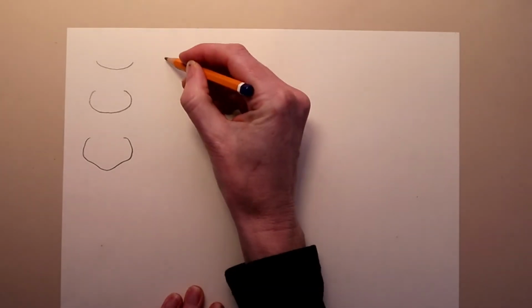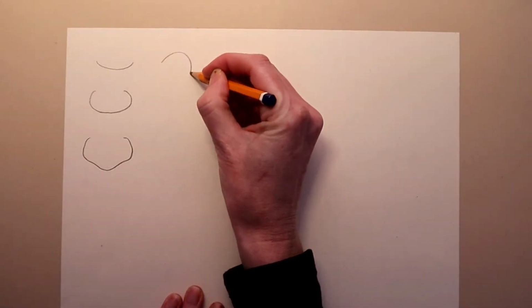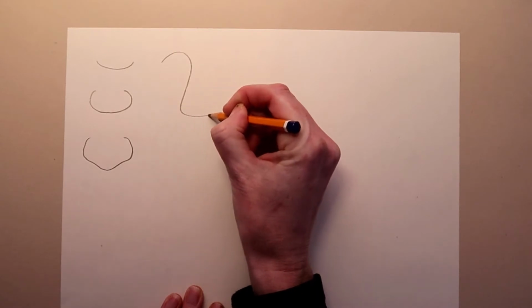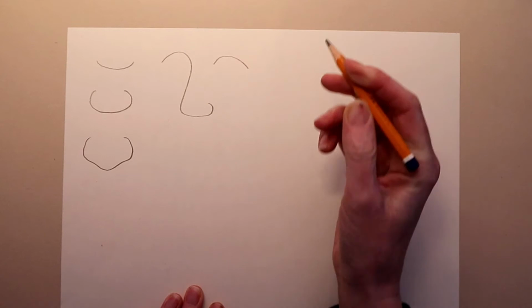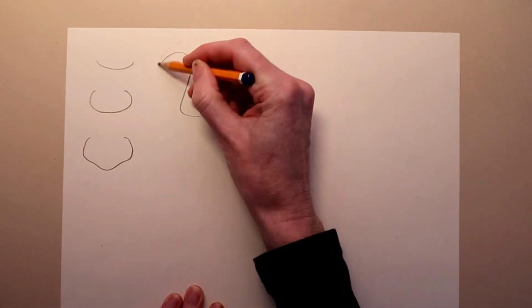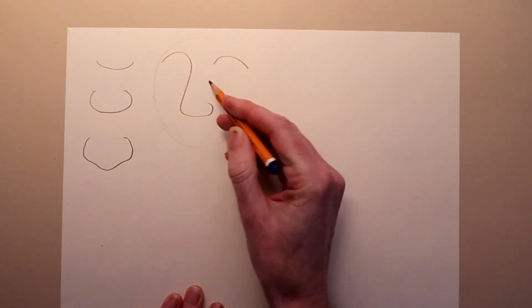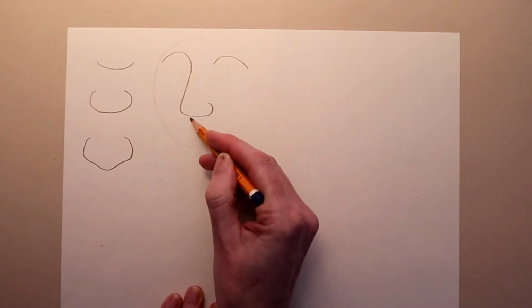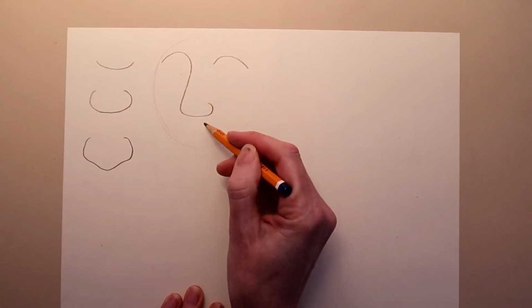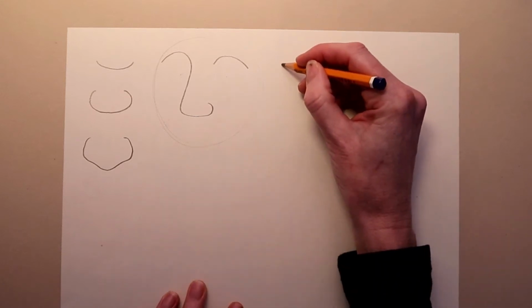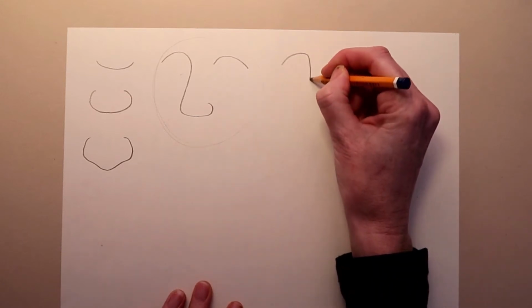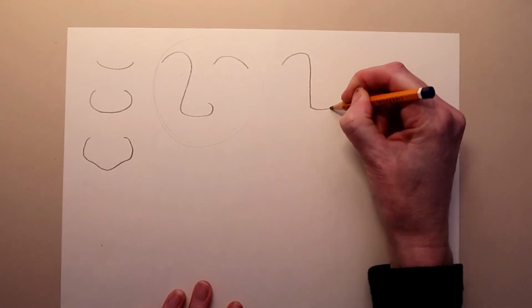Though I have seen many people do this type of nose, which is a bit impossible since the person is looking straight forward but the nose is to the side. Or there are some people who have drawn noses like this, down, back up.